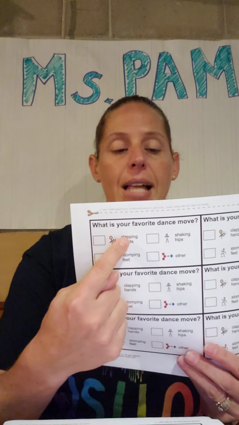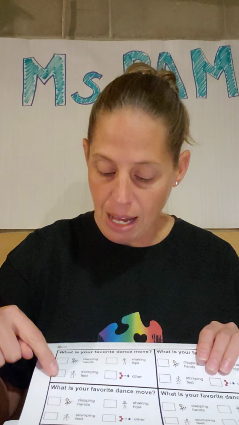The next thing is actually for a graphing page that I didn't include, but I thought it might be kind of fun. You can try and do this. If you want, you have that freeze dance from last week, but what is your favorite dance move? So clapping hands, shaking hands, stomping feet. You can have them do those 3 different things. Which one is your favorite? And they can just check it off. However you want to use that page, or don't use it at all.